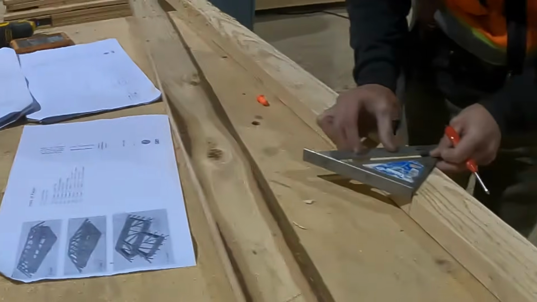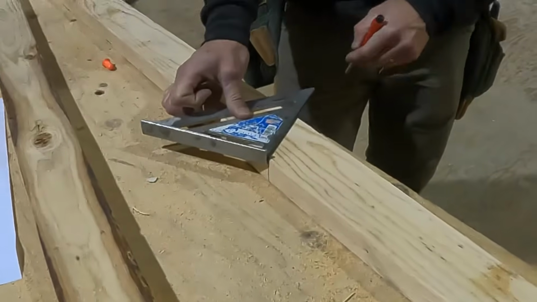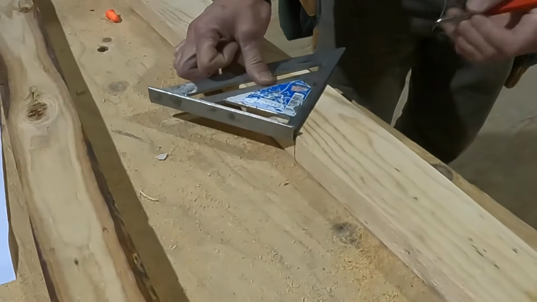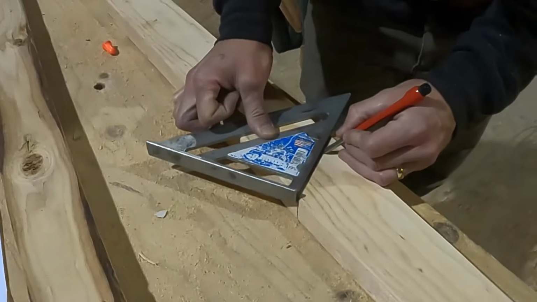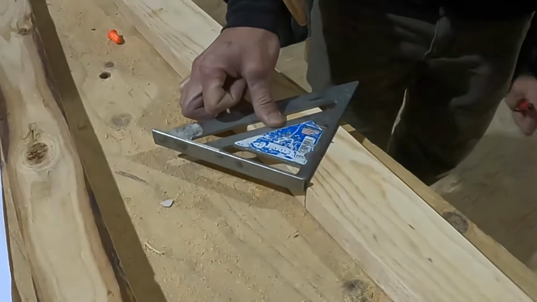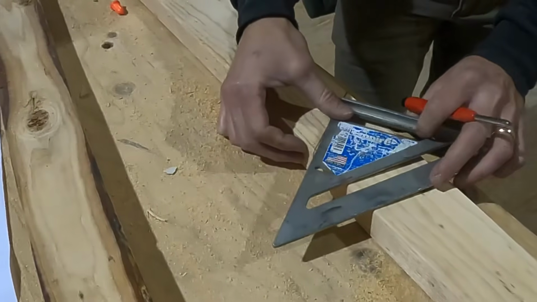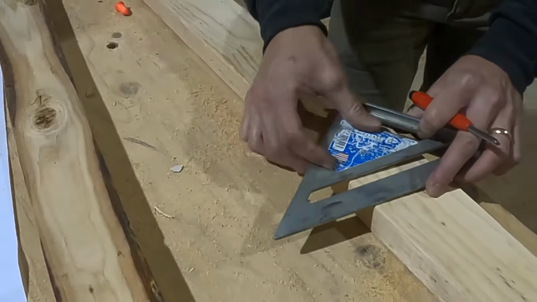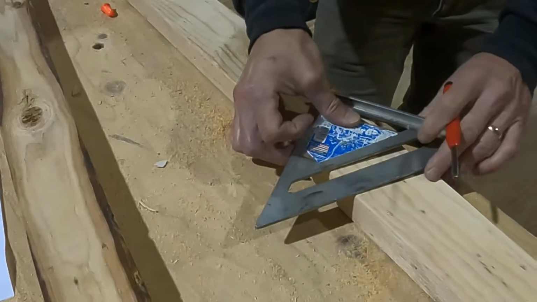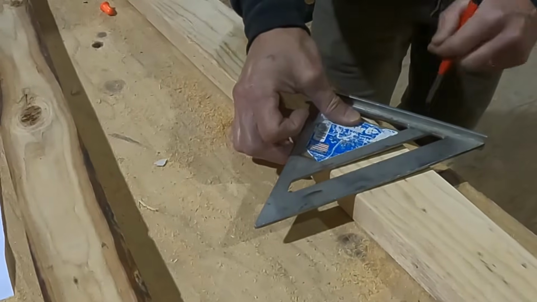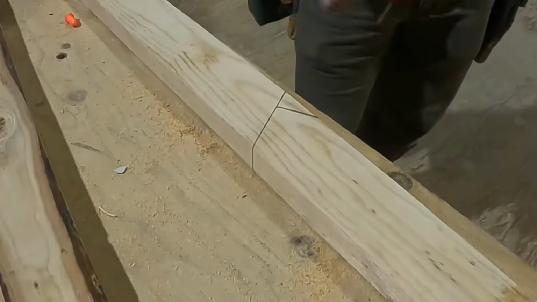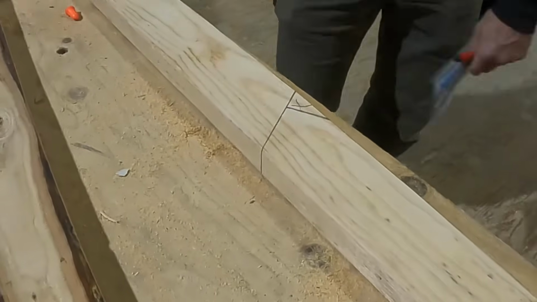So I got a 7. Mark your half. In our case was 2 3/4. 2 3/4. And I'm gonna square it across. Right like that. This gets cut out.